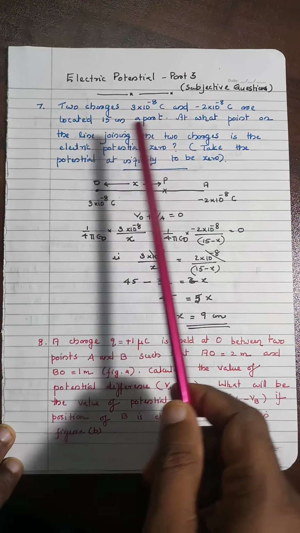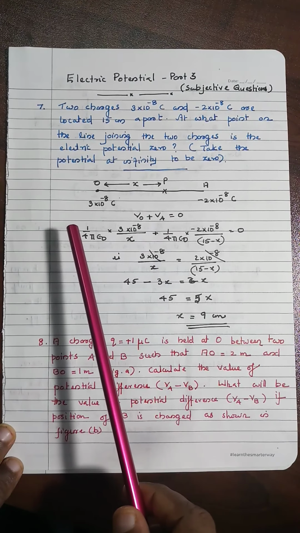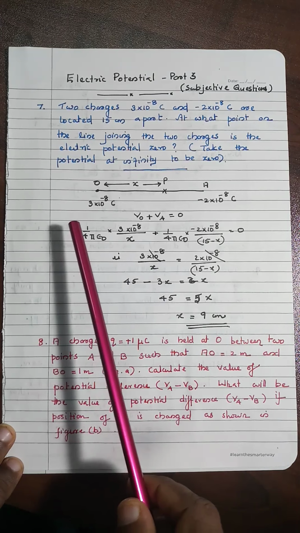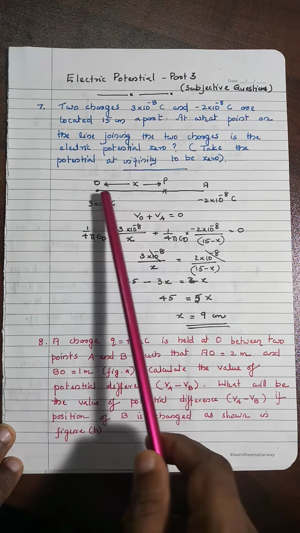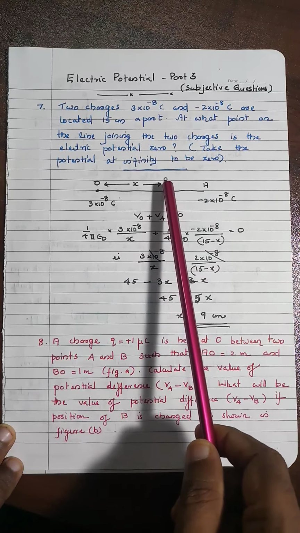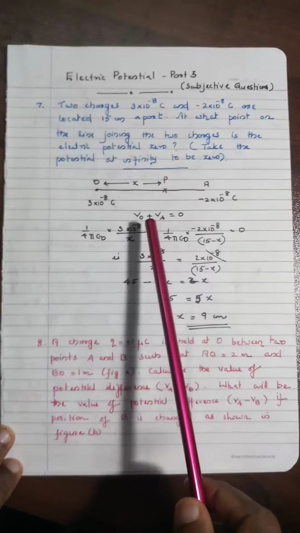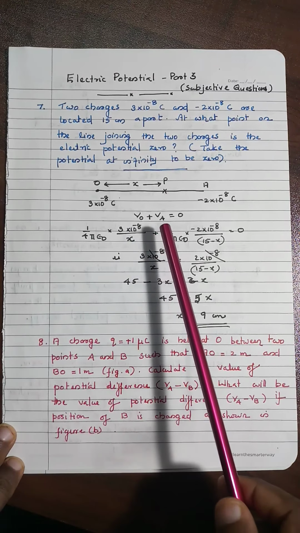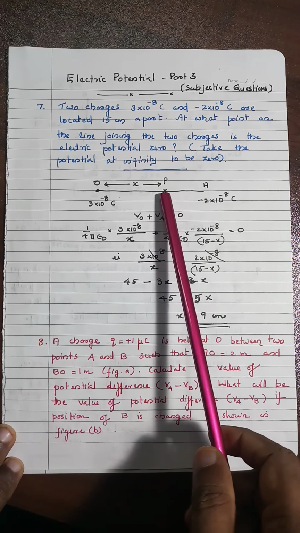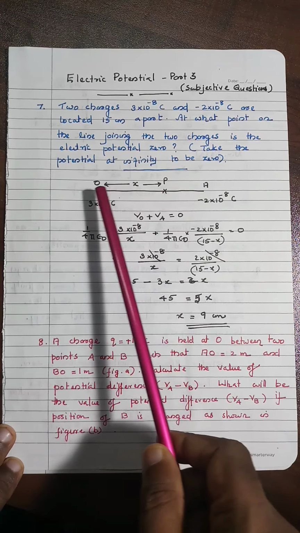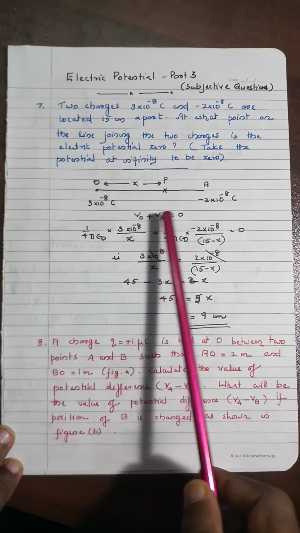So here two charges are there with a separation of 15 centimeter. We have to find what is the location along the line joining them where the potential should become zero. So we can apply the superposition principle. So at the point P, the contribution of electric potential due to O plus the contribution from A is equal to 0.